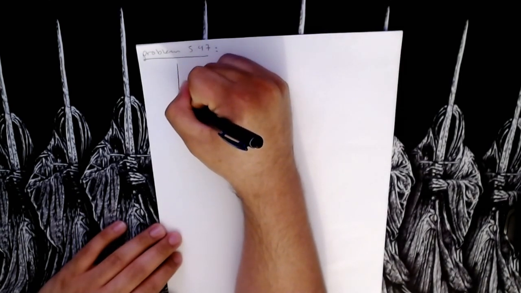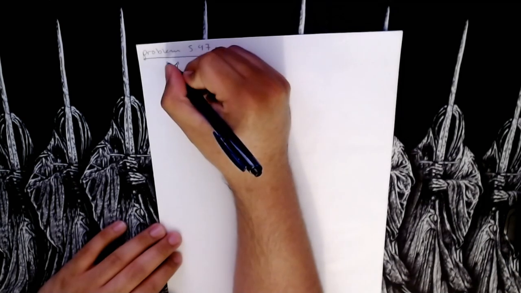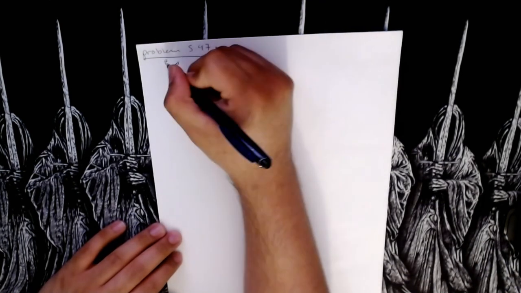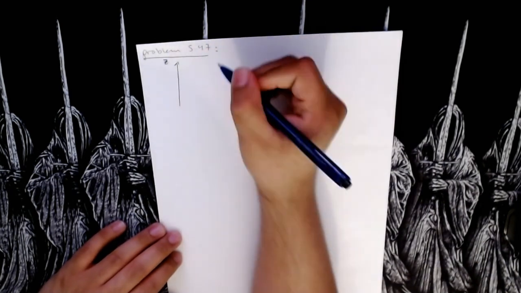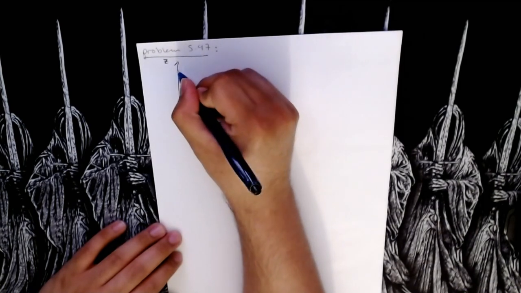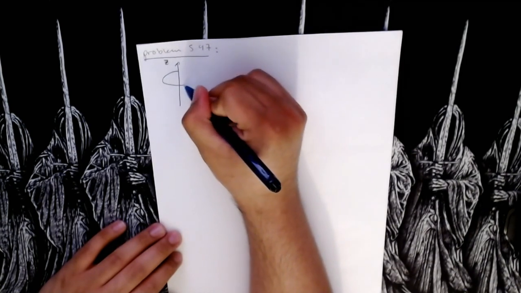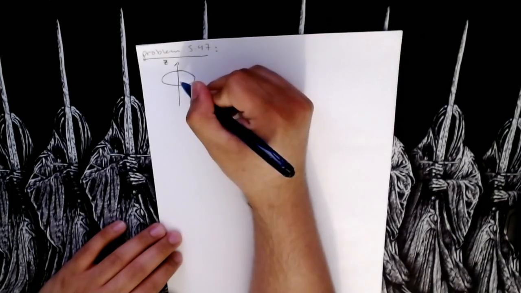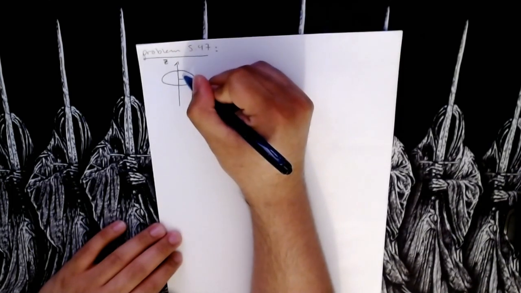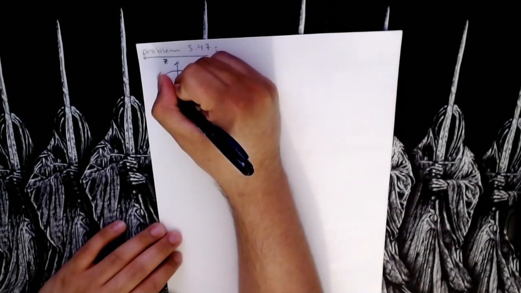Alright, so this is going to be my z-axis. And then here's our circular current loop with radius r. Current goes around like this.